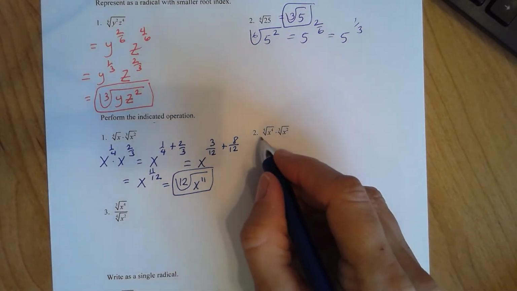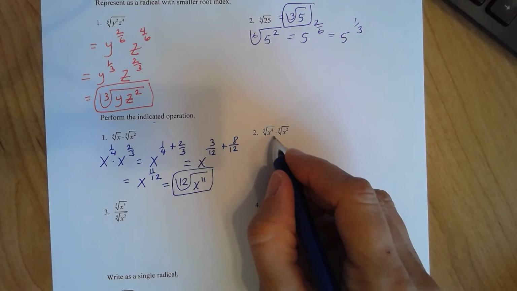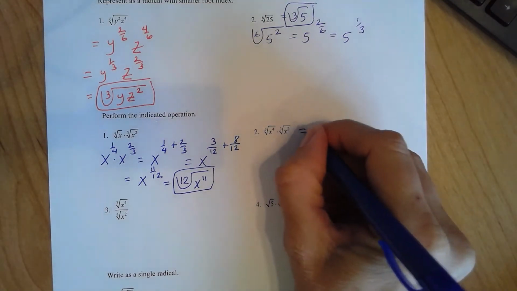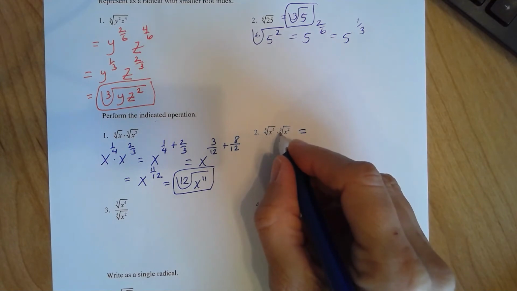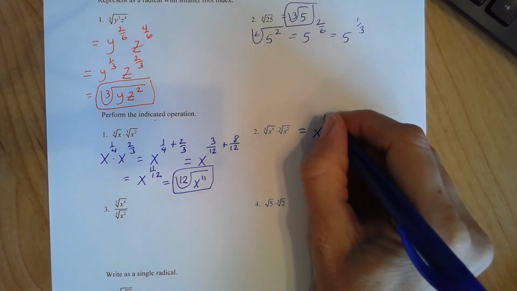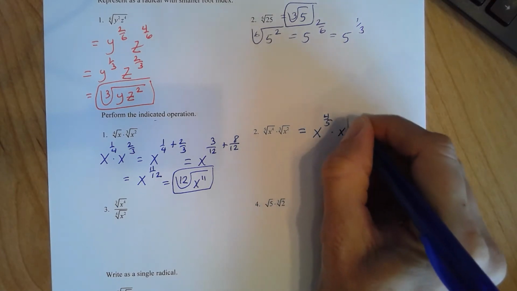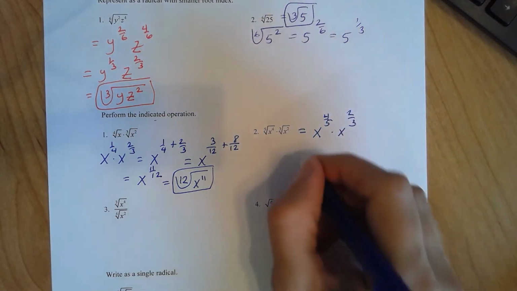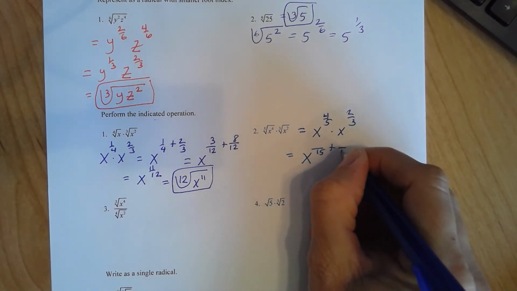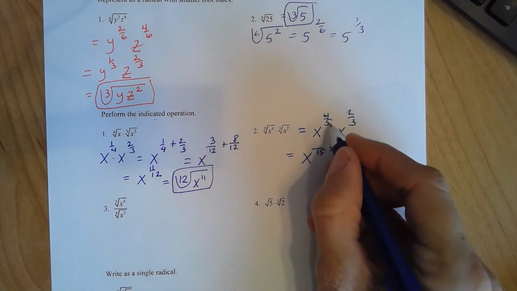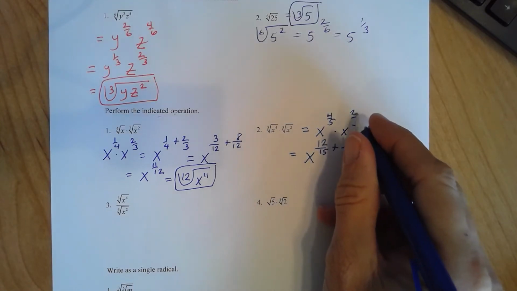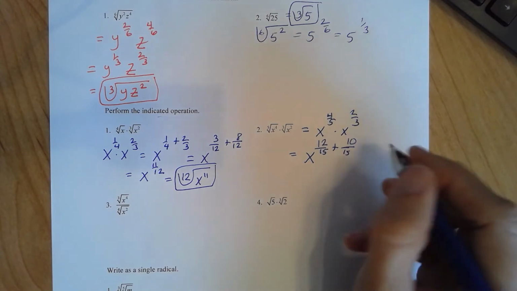So now we have the 5th root of x to the 4th times the cubed root of x squared. Again, we're stuck in radical form because we don't have the same index. So we'll put them in rational exponent form. So x to the 4/5 times x to the 2/3. Again, we need to find a common denominator. So this is going to be a 15 and a 15. So 5 times 3 is 15. So 4 times 3 is 12. 3 times 5 is 15. So 5 times 2 is 10.